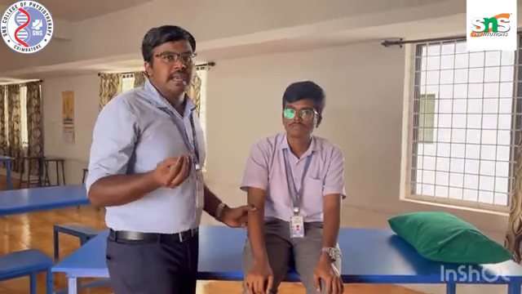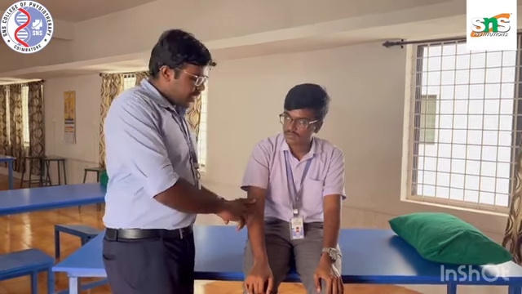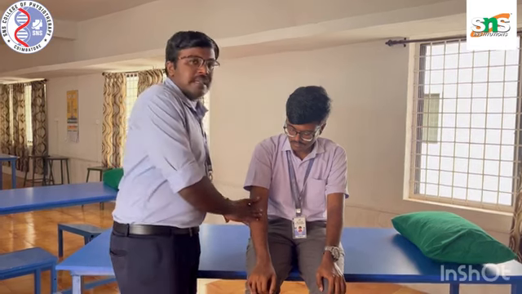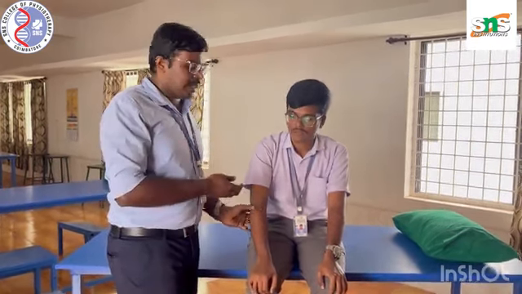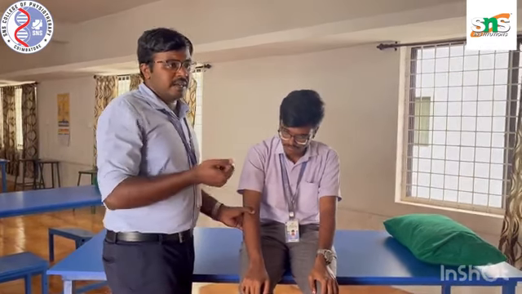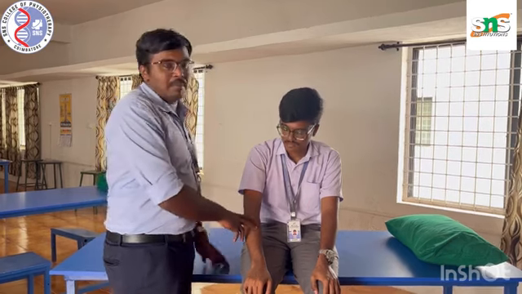Next we can see about the treatment. What treatment can we do for tennis elbow? First we check for any muscle tightness. In this condition we have wrist extensor tightness. So first we release the tightness of the wrist extensors, like releasing the muscle tension with ischemic compression. That treatment will be done.